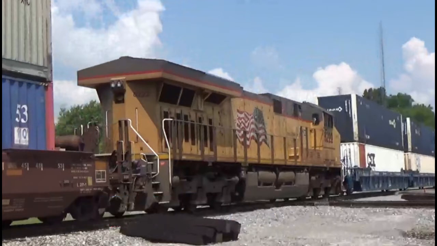Sometimes now, the mid-train DPU can be put closer to the end, but it doesn't necessarily have to be exactly in the center of the train. It can be closer to the end or just not even at the center at all. But if it's not at the very end of the train, then it's still considered a mid-train DPU. There's no other name for that at all. And that's all there is to it.